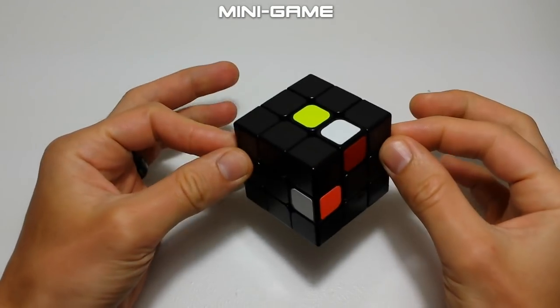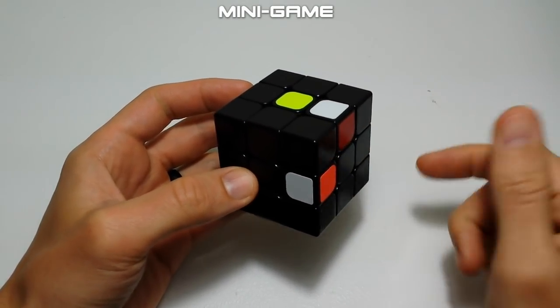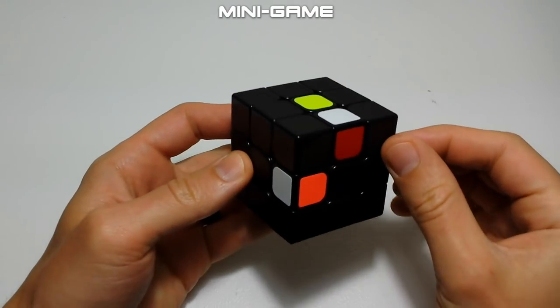So I see the cross as a little mini game. I don't see it as an obstacle getting in the way of me solving it. I see it as a little mini game that's part of solving the cube.